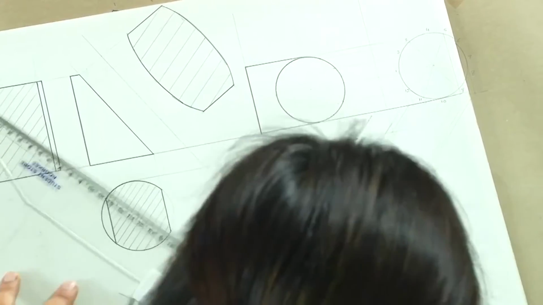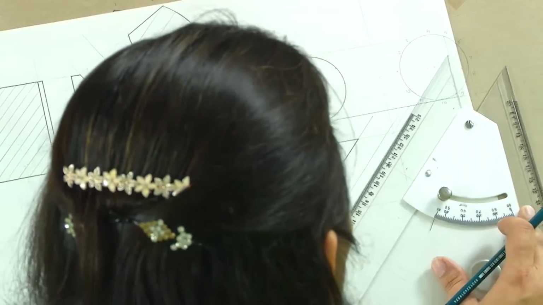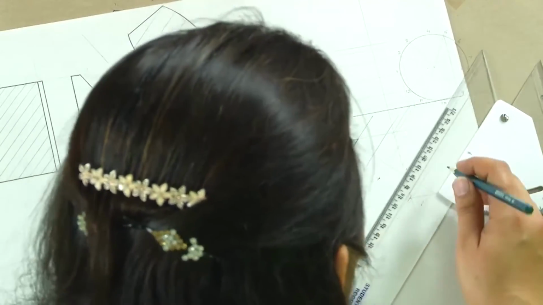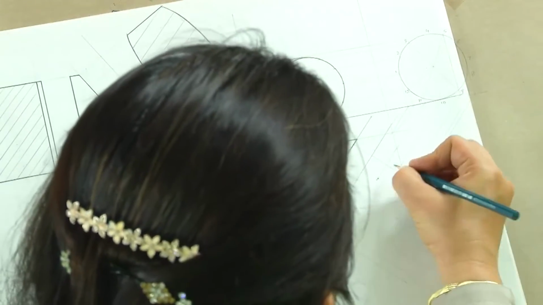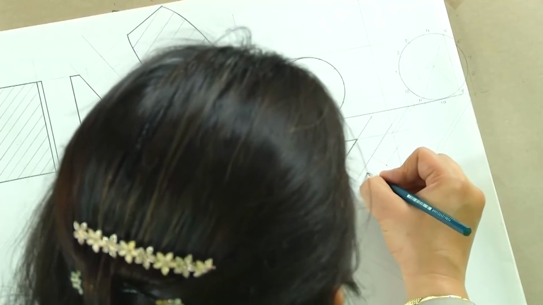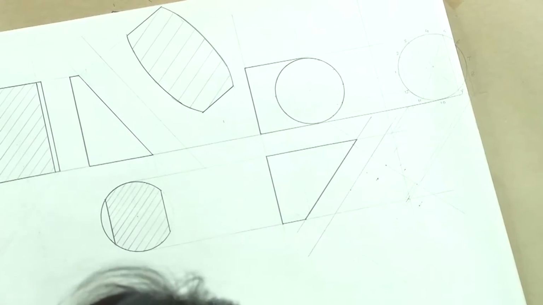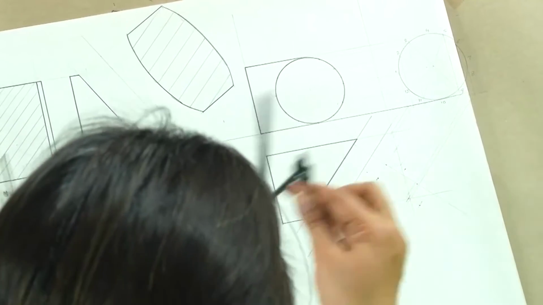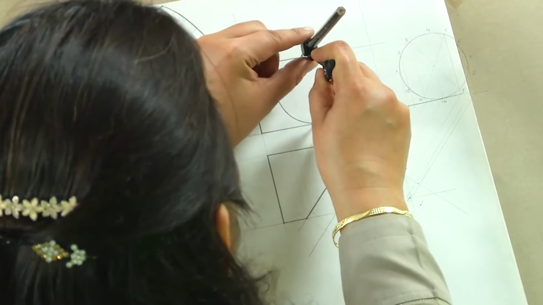I'm just drawing it here. So, this was our point 2 and 12, this is 3 and this is 11, 10 is here and your 4 is the same height as that of the diameter of this circle.